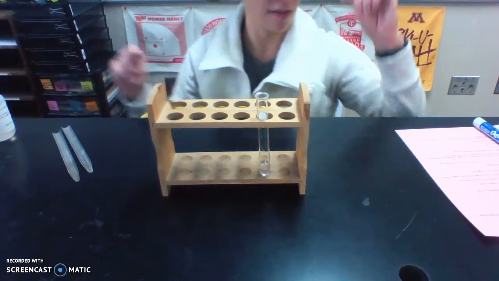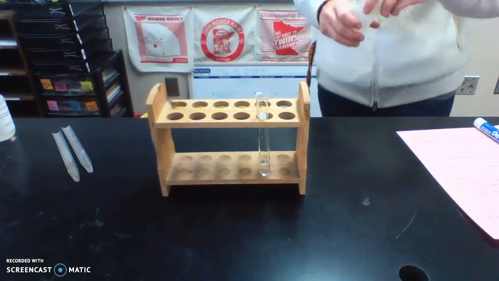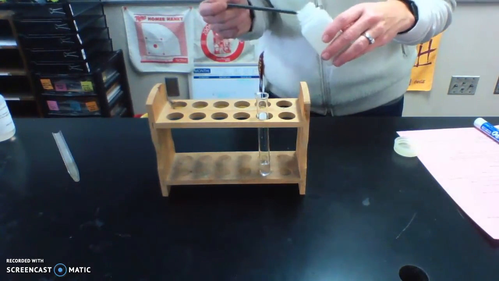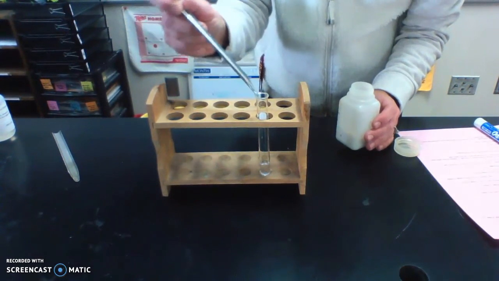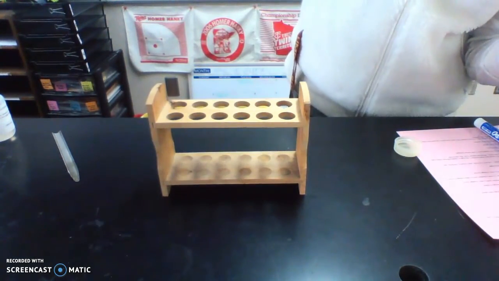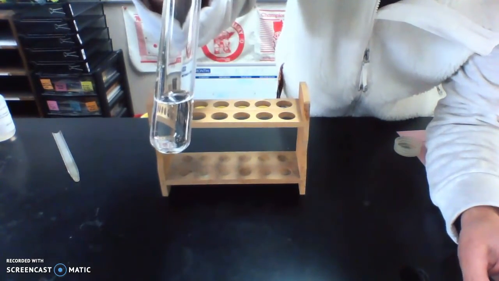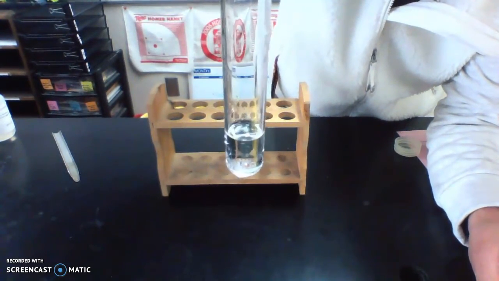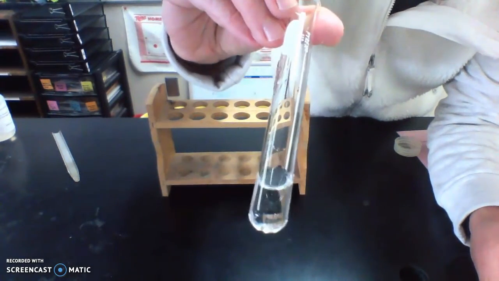Okay, and then I'm going to add one more crystal, a seed crystal. So I'm going to take my potassium nitrate, scoop here. I'm going to try to get just one, but they're pretty small, so it's probably going to end up being a few. Can you see them on the bottom there? That kind of fuzzy on the bottom, that's the seed crystal. It did not dissolve.